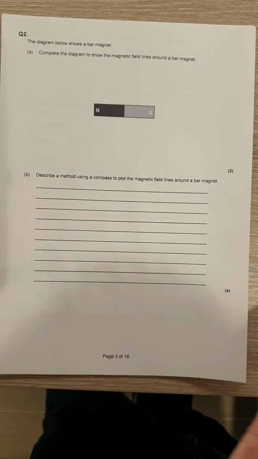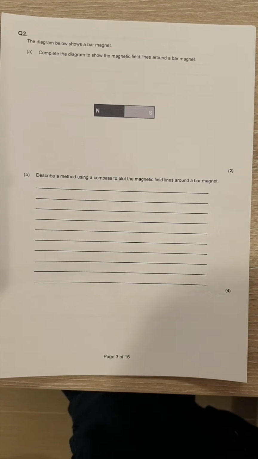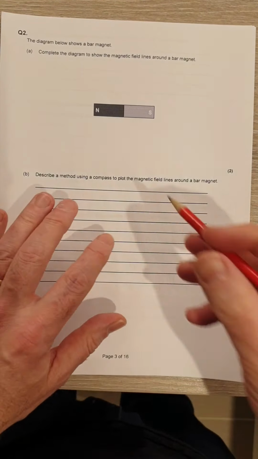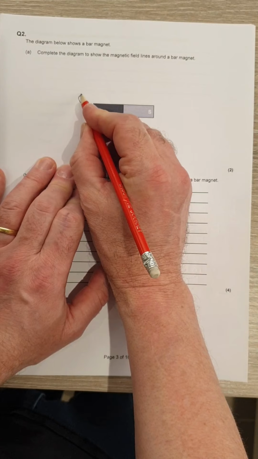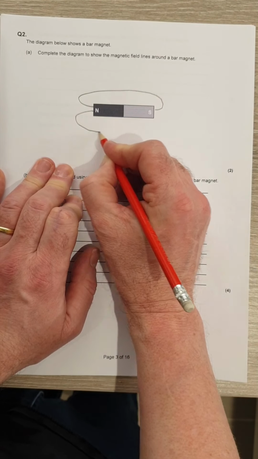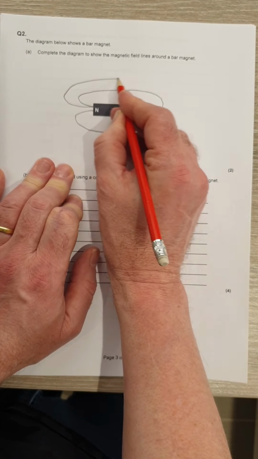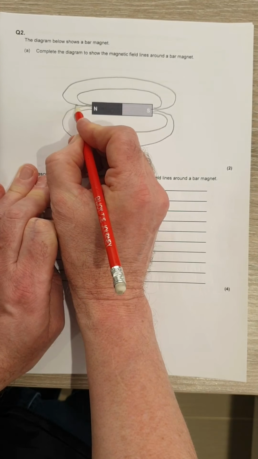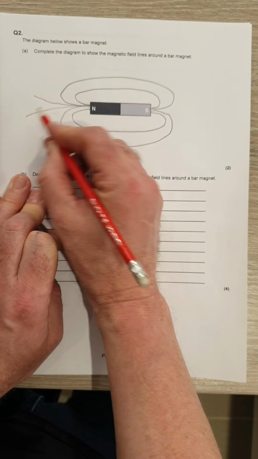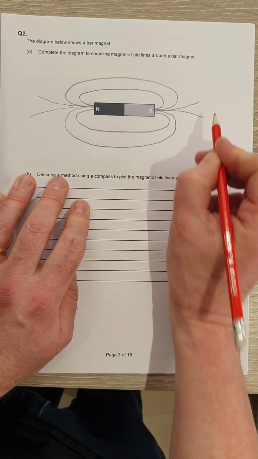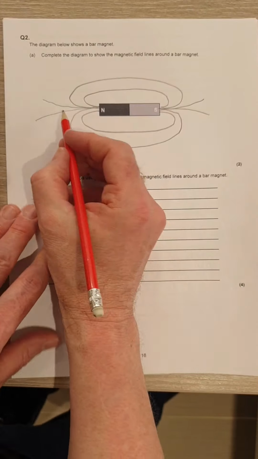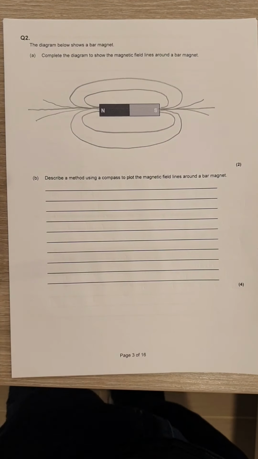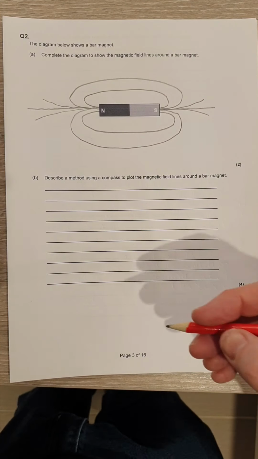Okay, so the next question, we're shown a bar magnet, and here we have to draw the magnetic field around the bar magnet. So the first thing is that the magnetic field is always drawn with these oval shaped loops between the poles like this, and then you would show lines coming out, heading off like this. We can have one in the center that will head off towards infinity. Okay, and we need to add the arrows to show the direction.